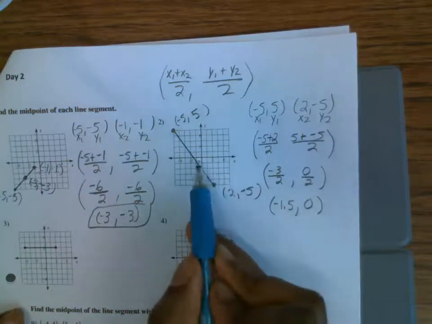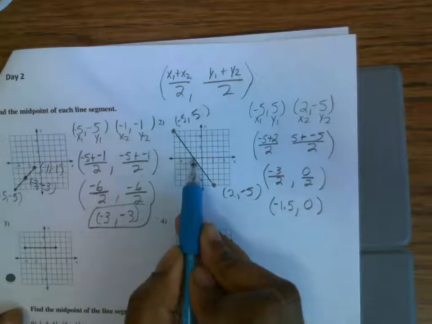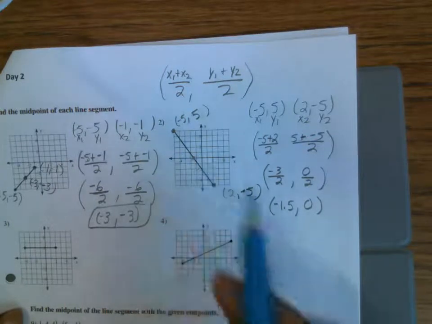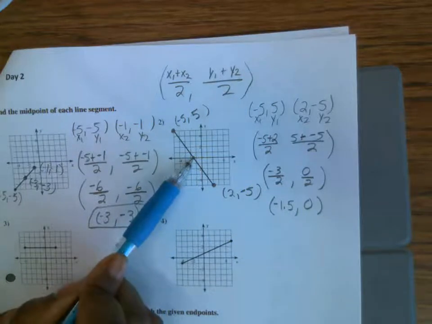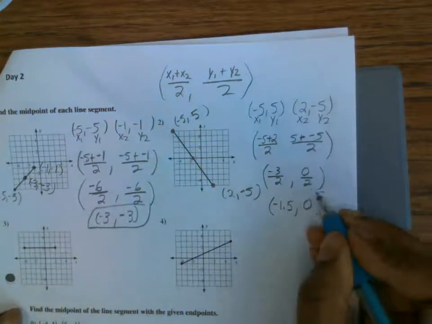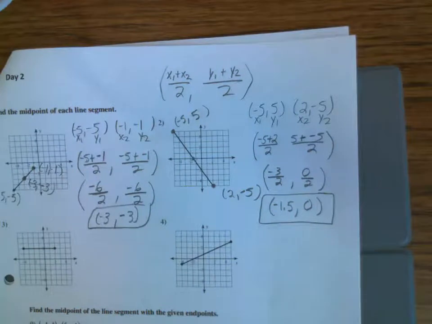So negative 1.5 is right here, and 0. That's where that ordered pair is. Do you see how this is the middle? Any questions about that? Is everybody okay?